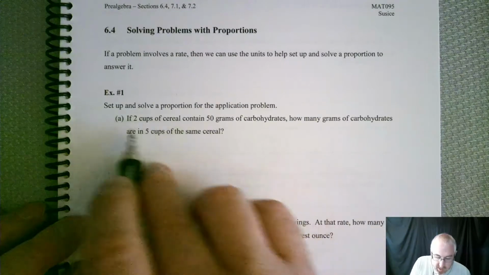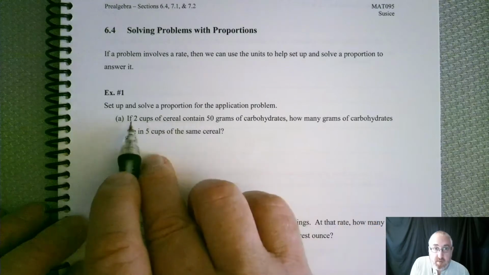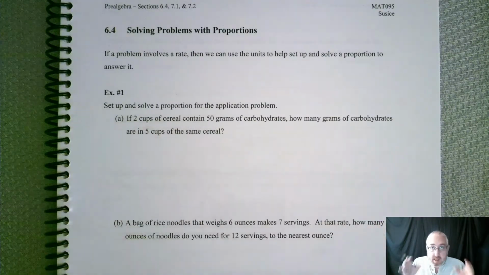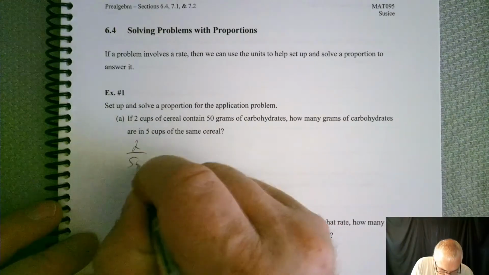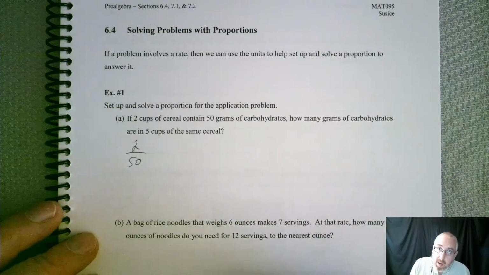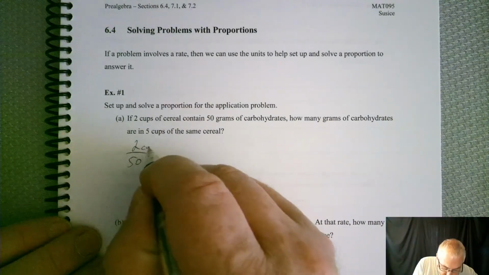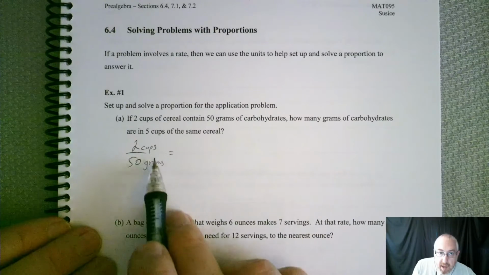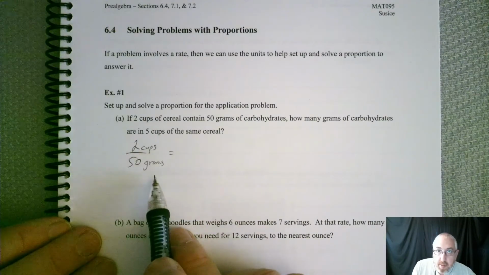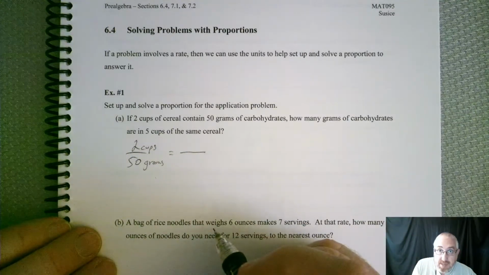So the one thing that I like to do at least is, when they have a comparison of 2 cups to 50 grams or whatever it is, but you know they're linked together, use that as one side of your proportion. So I would say 2 over the 50. Now, if you're not sure about how to set up the other side, here's where you can write the units in. So the 2 cups and the 50 grams. So right off the bat, we know that cups is on top and grams is on the bottom. So when we want to write the other side, we need to have that same relationship, same order.